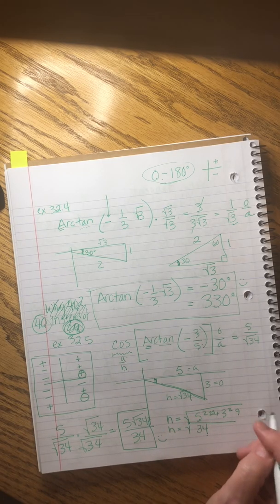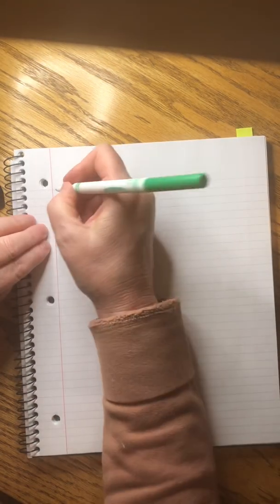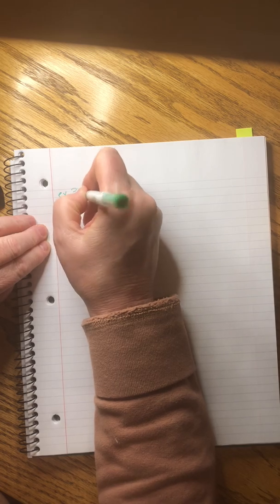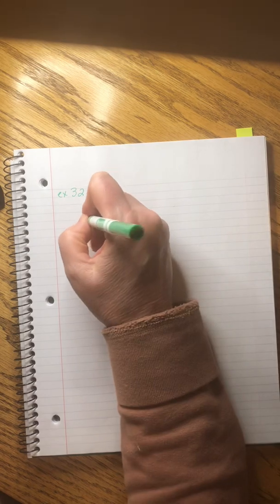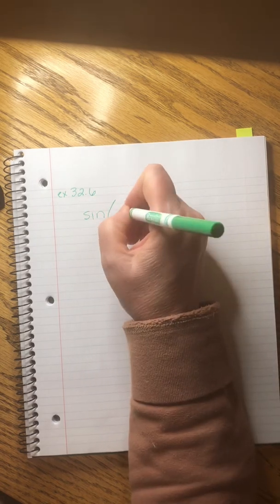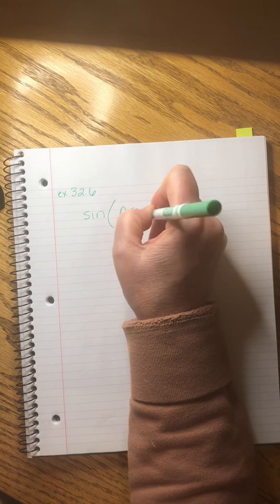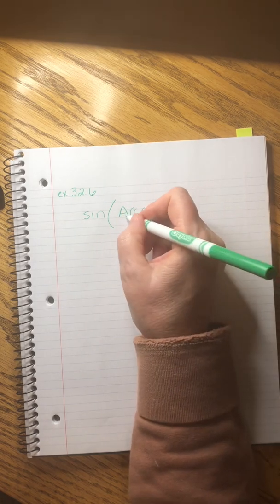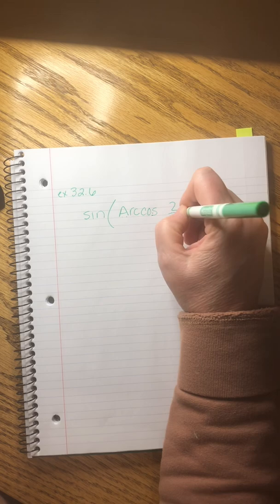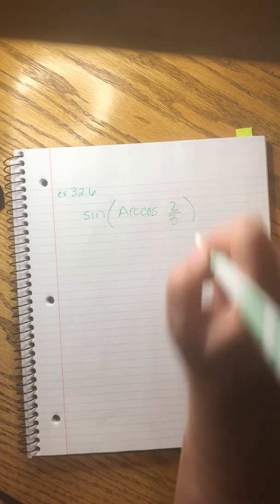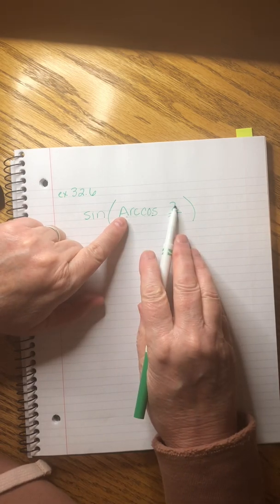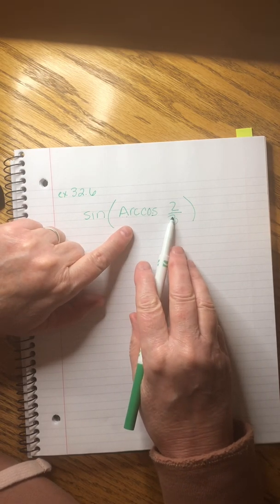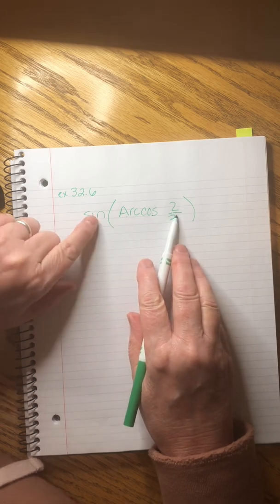All right. And then our last problem, example 32.6. Evaluate the sine of the arc cosine, or the inverse cosine, of 2 over 3. Okay, so again, what we're going to be doing here is we're going to draw the triangle as best we can, get these sides in, and then figure out what sides we need to calculate sine.